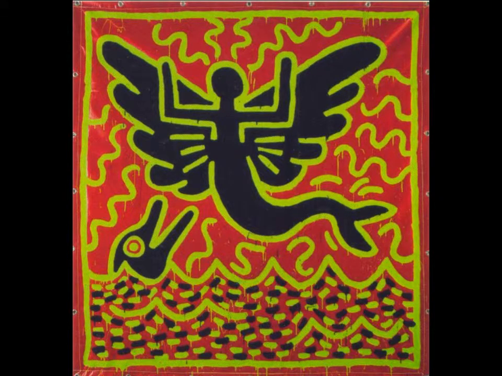This is work by Keith Haring. What kinds of lines do you see in this piece? There's a big variety, right? So the first lines that I start looking at are these that go around the outside edges. Those are considered outlines, so they define individual shapes. We also have these lines here down at the bottom. Those lines help to define the movement of the water, right? They wouldn't necessarily be there, but we understand those to be waves.